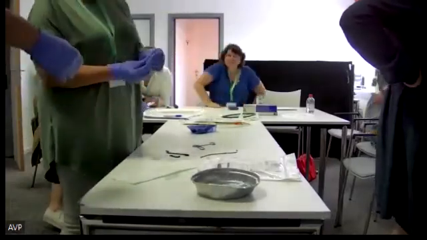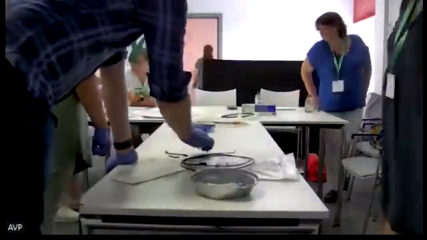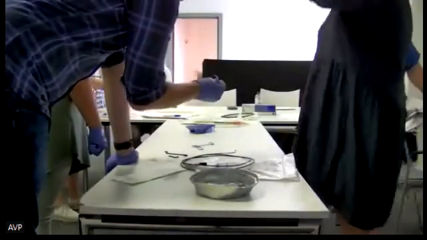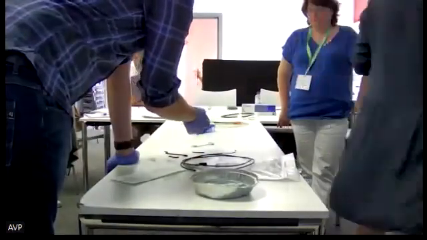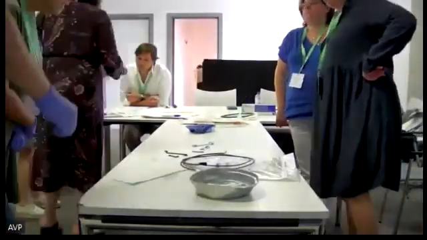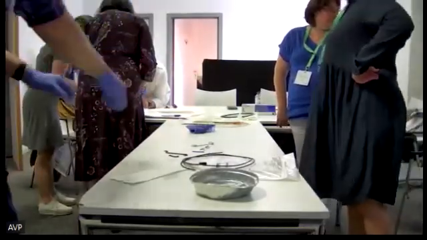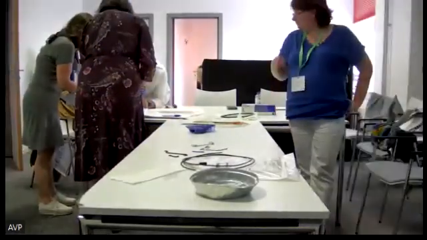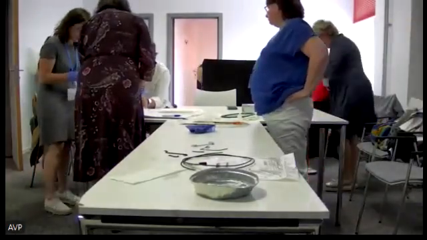So the FNA needle is just a simple design. This is the sheath, to bring out the needle.